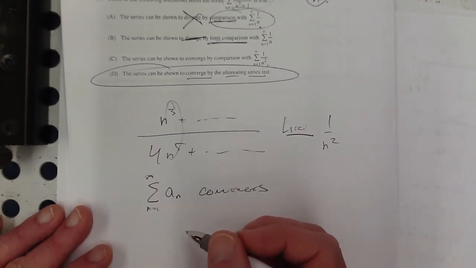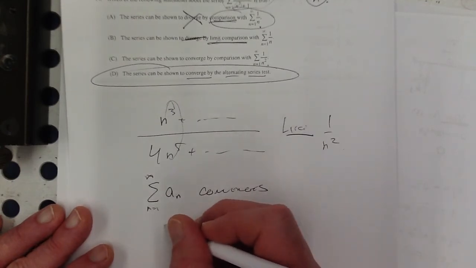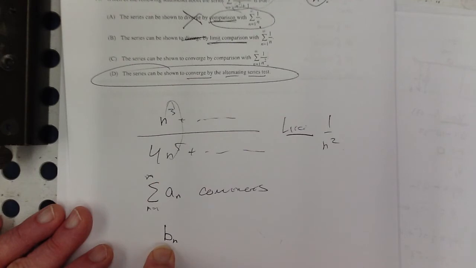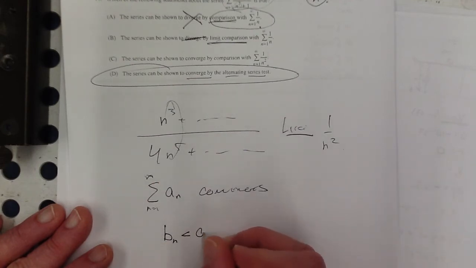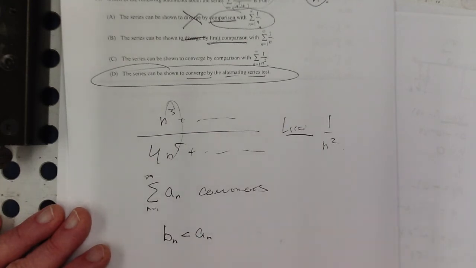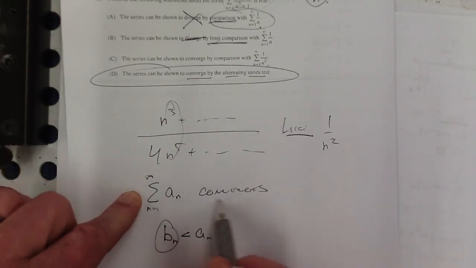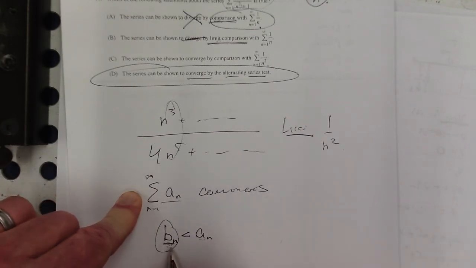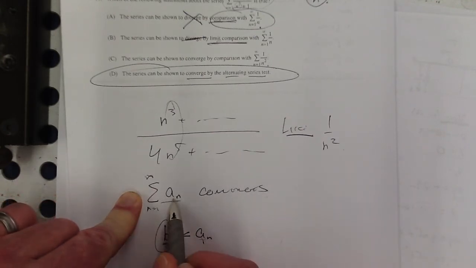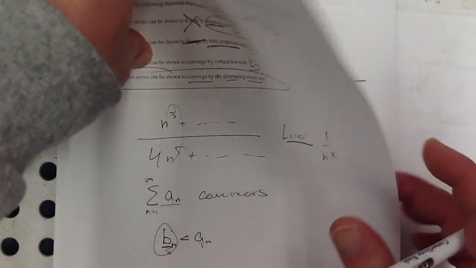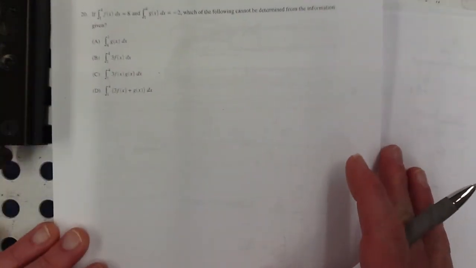And then I have another series where I know that every single term, b sub n, is less than the terms of a sub n. Then you can say that this series converges, because if this one converges and all of the terms of the b series are less than the ones in this, then that also has to converge. We see questions about that sometimes. Pretty logical.